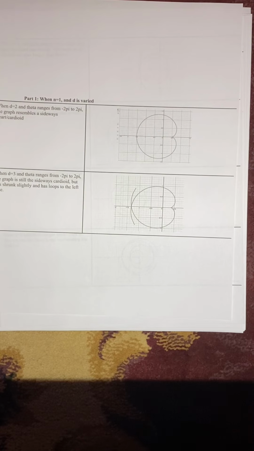Part 3 of the lab asks you to find out what happens when a equals a fraction and b equals 1. For the fraction, the numerator and denominator must have no common factor. Part 1: when the numerator equals 1 and the denominator is varied. For this, we performed a variety of tests.